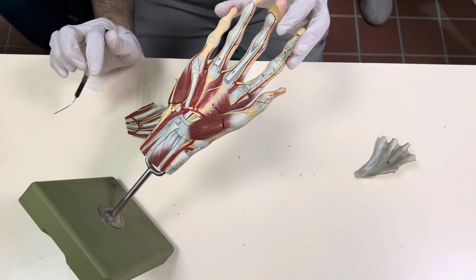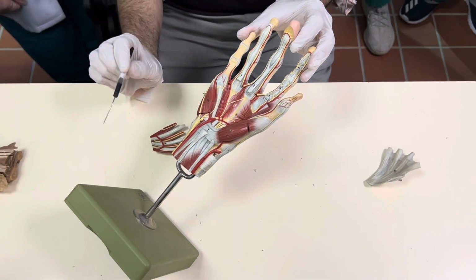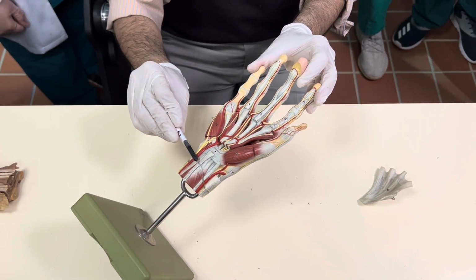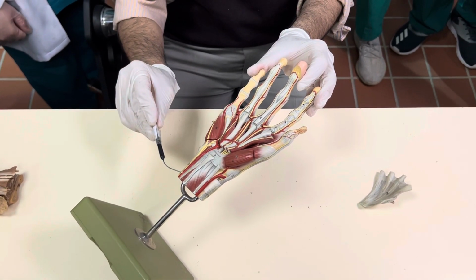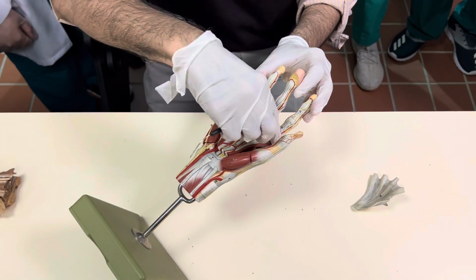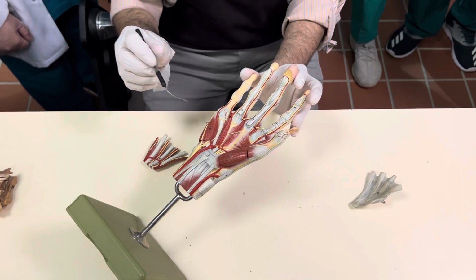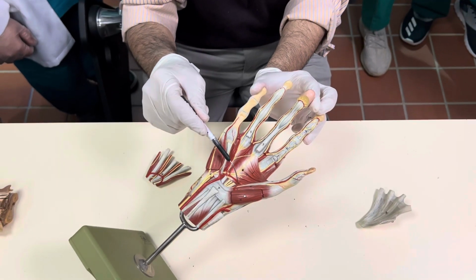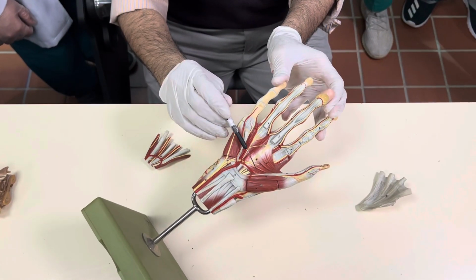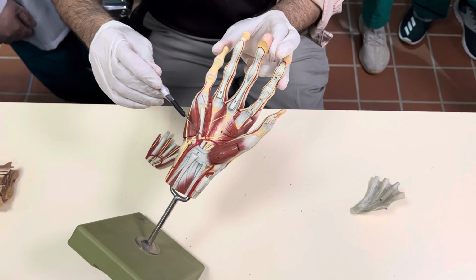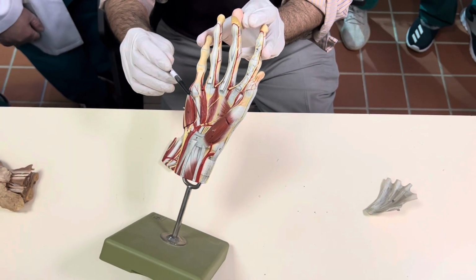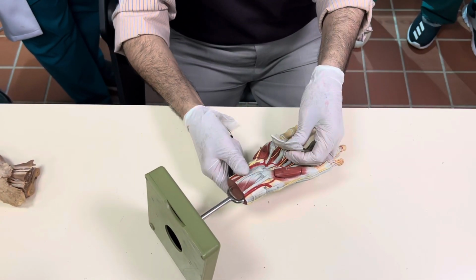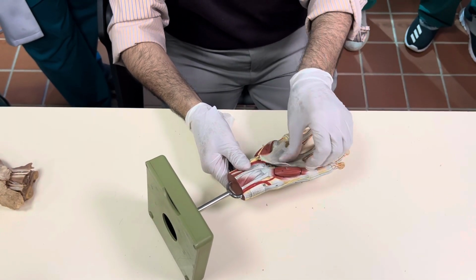Just to make your life easier, deep palmar arch. See here, superficial palmar arch made by superficial branch of radial and the main trunk of ulnar. Remove this, go deep. You will find the arrival of radial artery here, because from anatomical snuff box here is the radial, and radial is making the arch now with the deep branch of ulnar. Am I clear now? Yes. I hope this model stays with us until your exam.